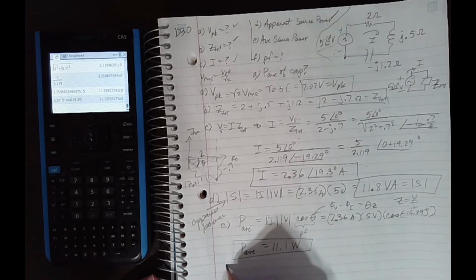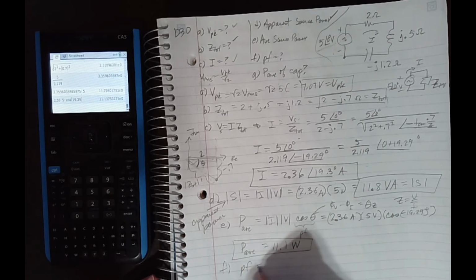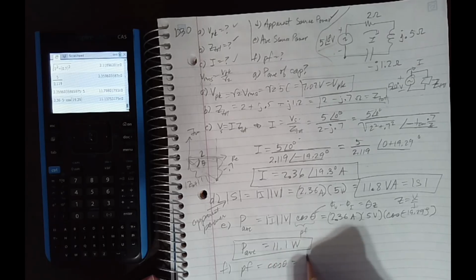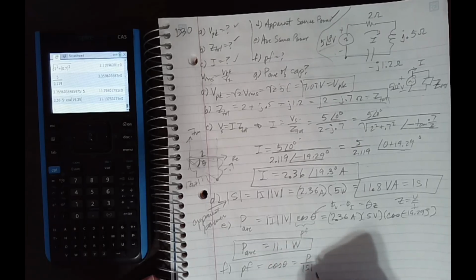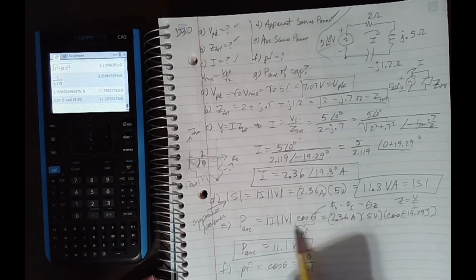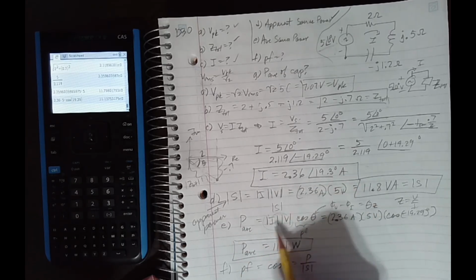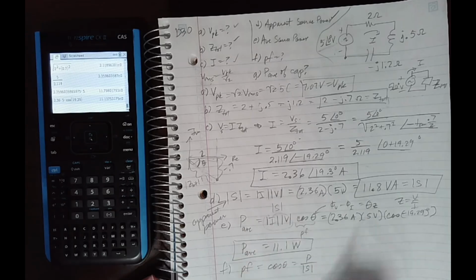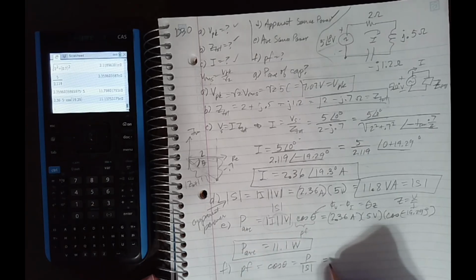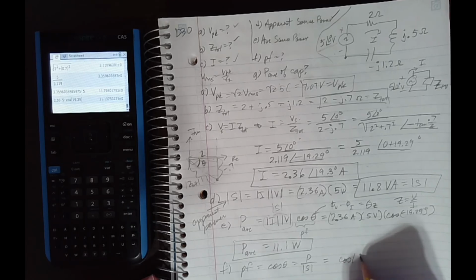Okay. F, power factor, I just said, is cosine theta. It's also P over the magnitude of S. Just looking at this equation, this IV is the magnitude of S, magnitude of I times magnitude of V. So however we want to get the power factor, we could just do cosine of 19.29.